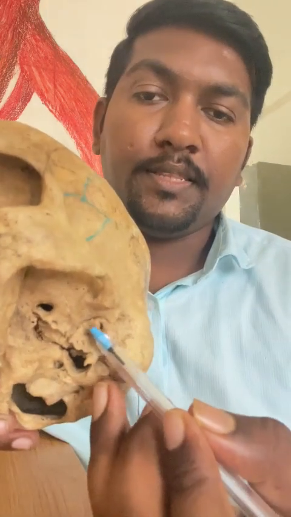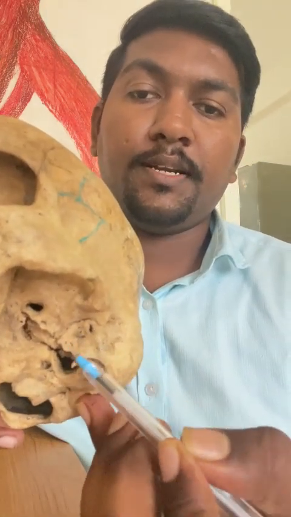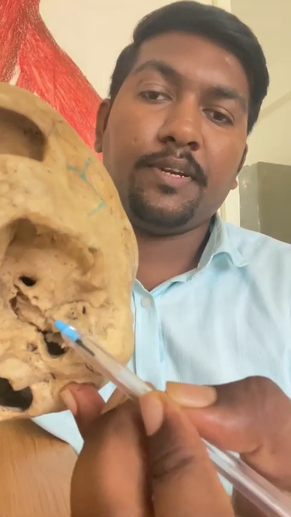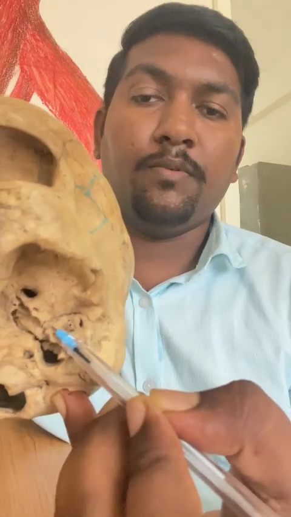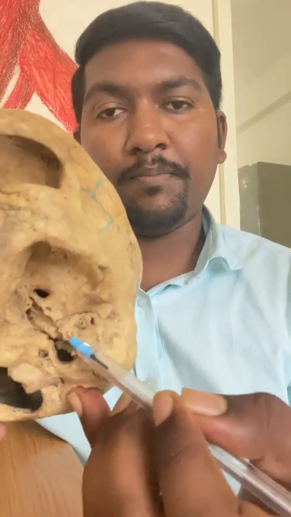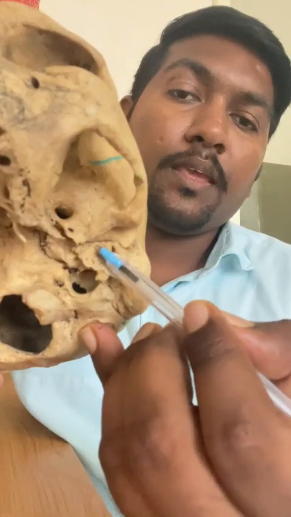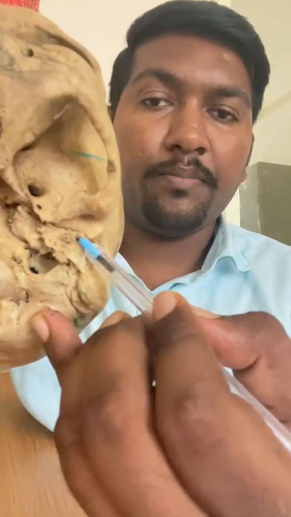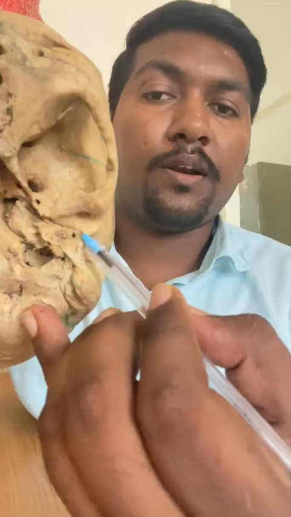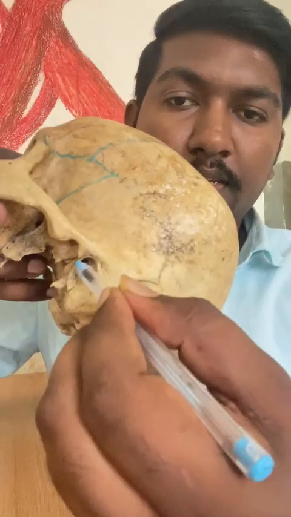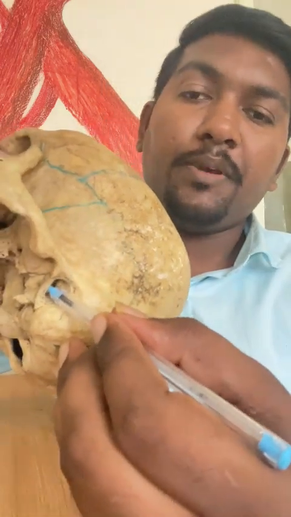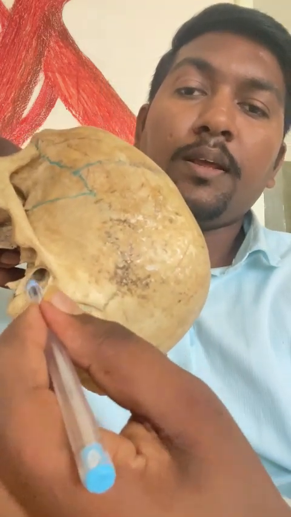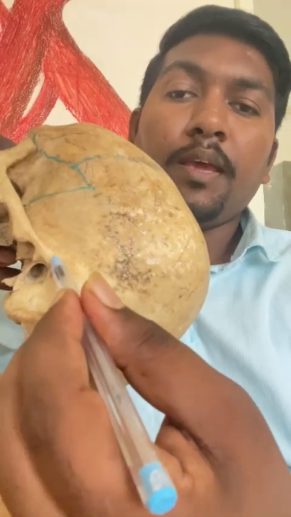And here we can see this triangular plate, which is called the tympanic plate, situated between the squamous and the petrous parts of the temporal bone. This is the anterior surface, which helps in the formation of the posterior border of the mandibular fossa. This is the posterior surface of the tympanic plate, which helps in the formation of the anterior wall and floor of the external acoustic meatus.